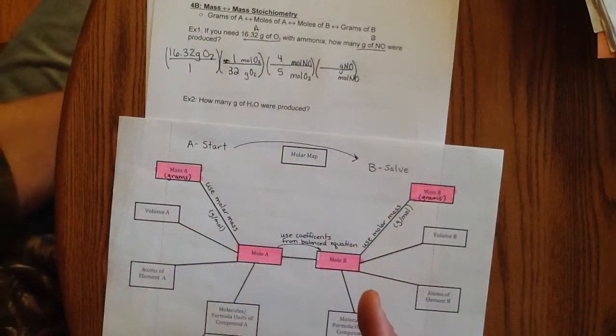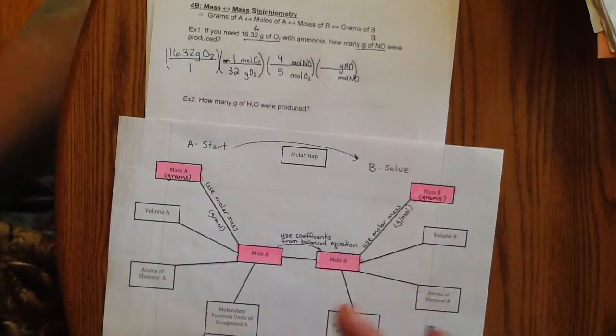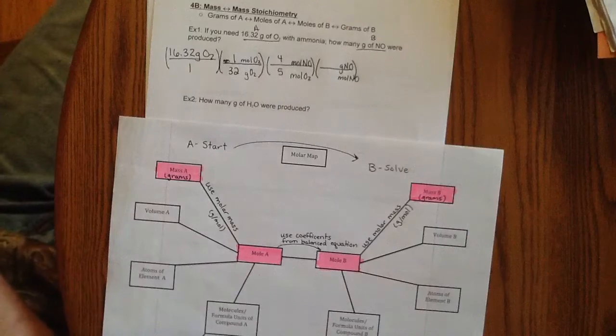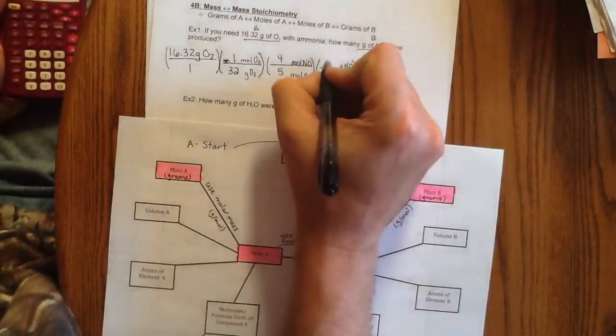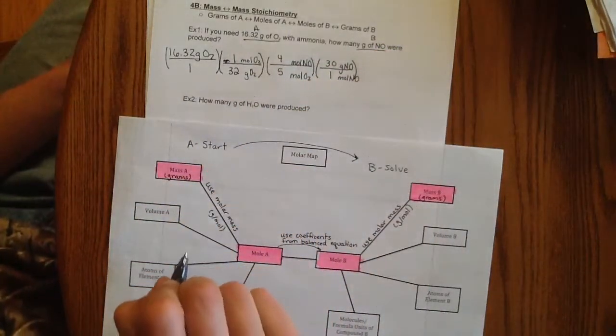Well, nitrogen plus oxygen. You're going to have to add them together. Nitrogen's 14 on the periodic table, and oxygen is 16. So that is 30 grams per mole.